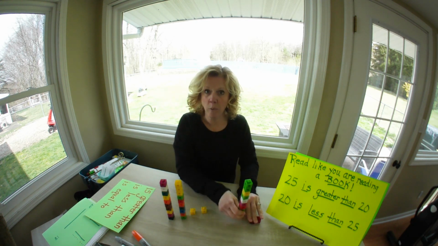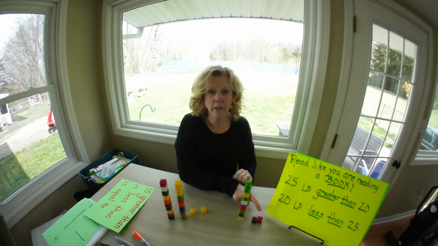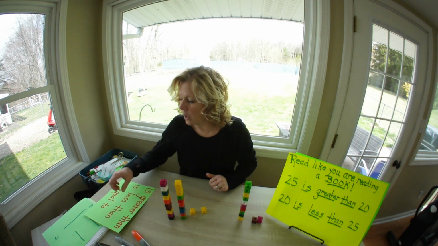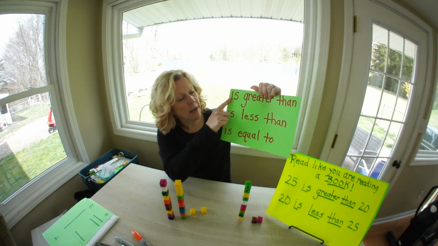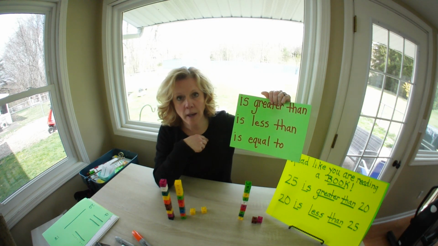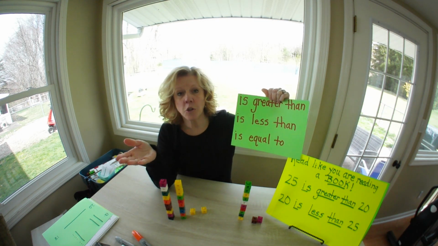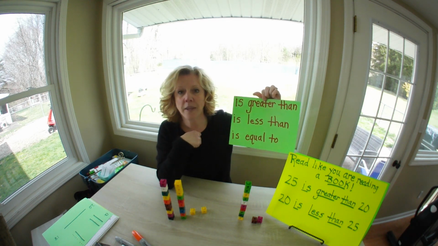Over here I have one 10 stick and two ones. So I have 10, 11, 12. So what I want to know is, is 22 greater than, less than, or equal to the number 12? Well, it's bigger, so we need to say 22 is greater than 12.